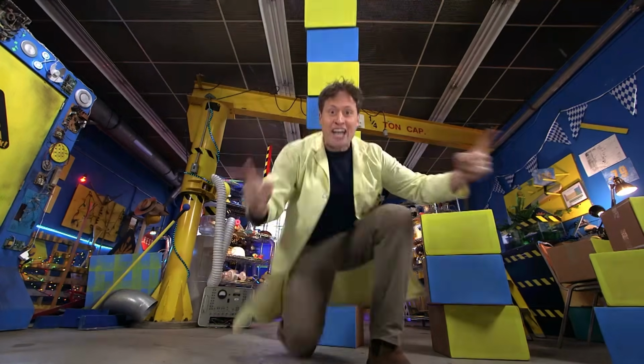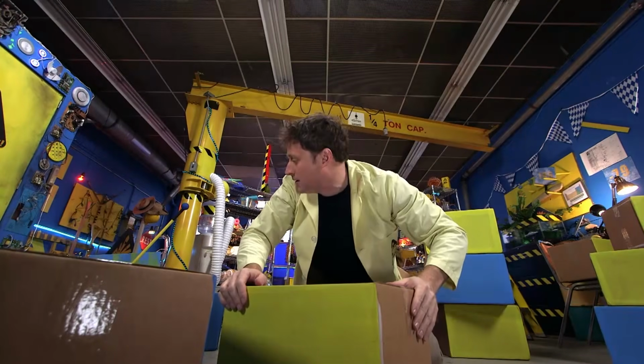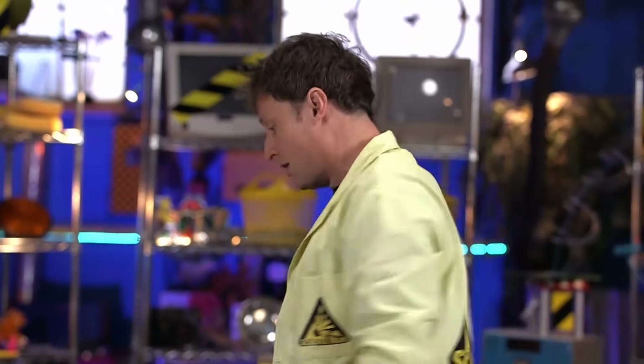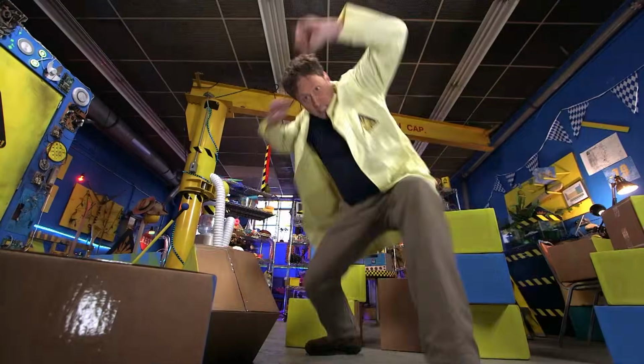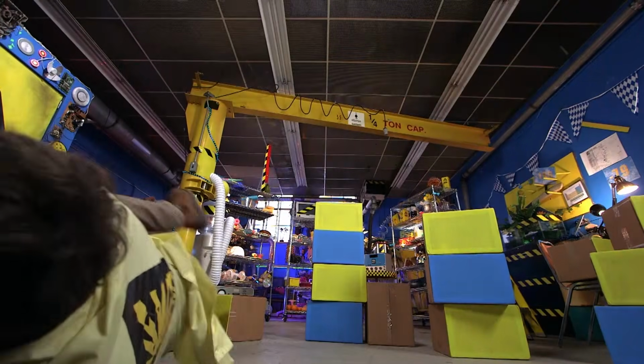A single stack of boxes! Huh. Okay, well, like I said, you can't stack a single stack of things too high, because it will fall. Science! Science! Science!